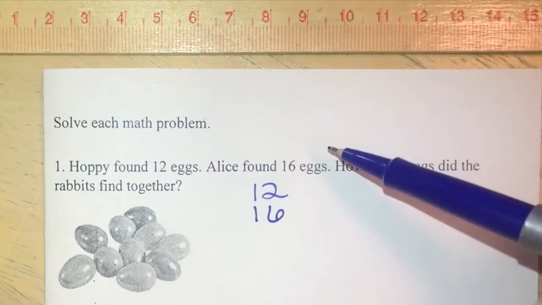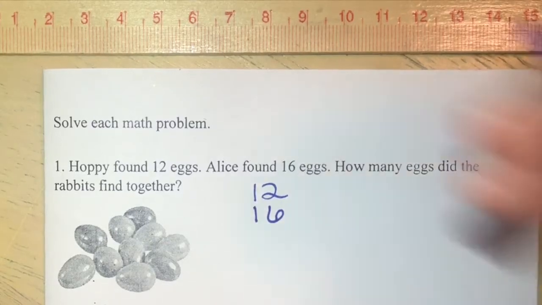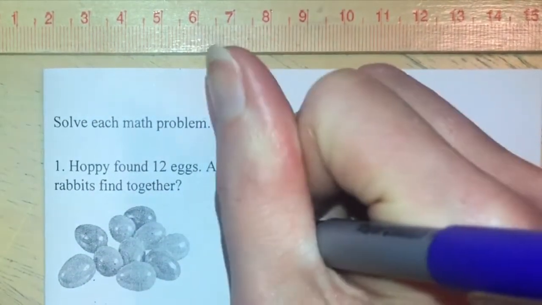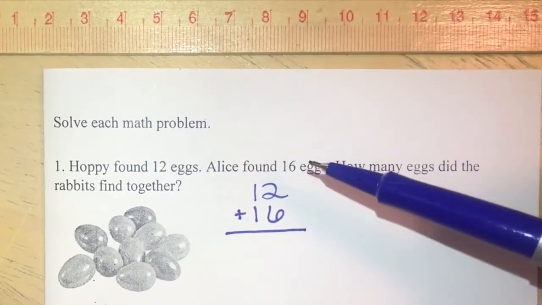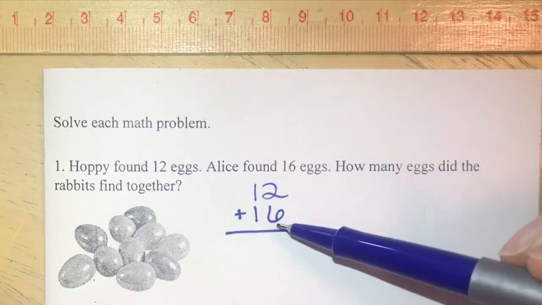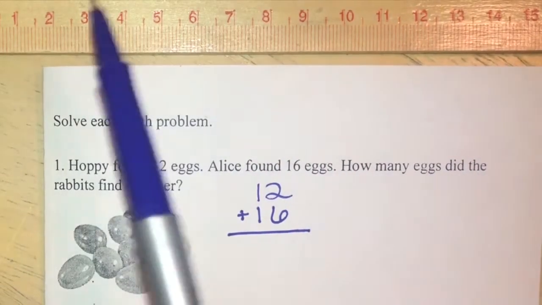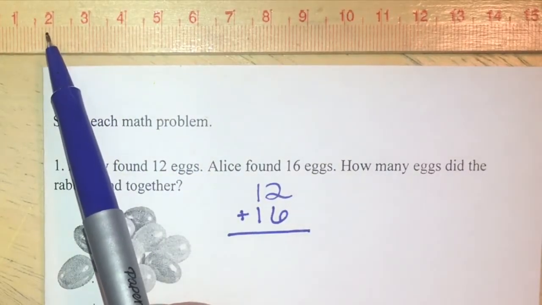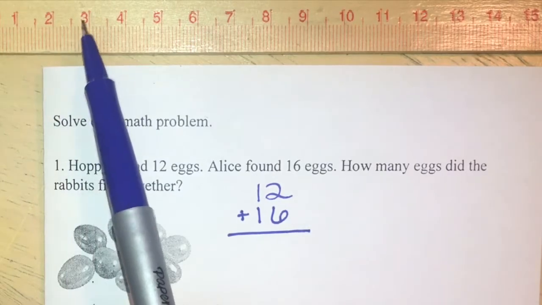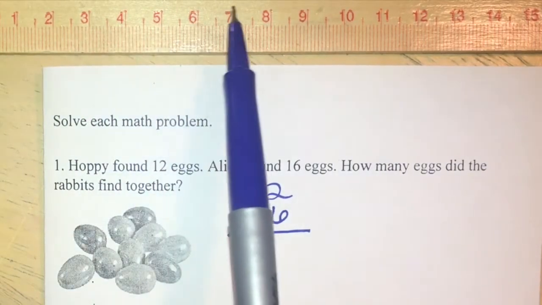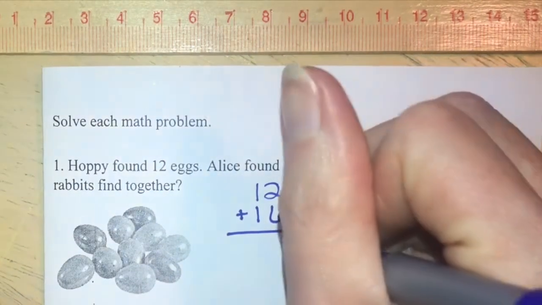So I've written the numbers vertically so that the ones column and the tens column are aligned. Now I'm going to make my addition symbol, draw a horizontal line underneath. I'm going to start by adding the ones column. 2 plus 6. I pulled out my ruler so that I would have a number line. I'm going to put my pen on the number 2 and I'm going to move my pen forward 6 places. 1, 2, 3, 4, 5, 6. I'm on the number 8, so 2 plus 6 is equal to 8.